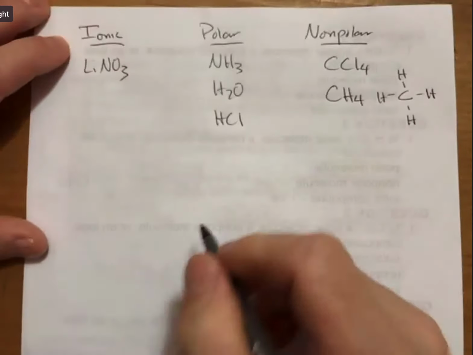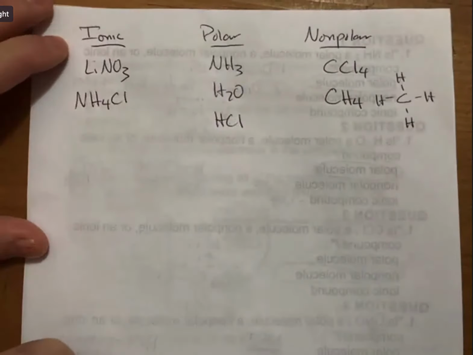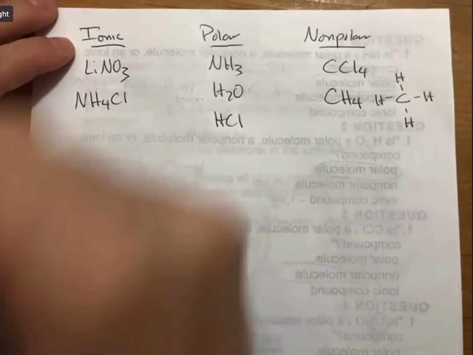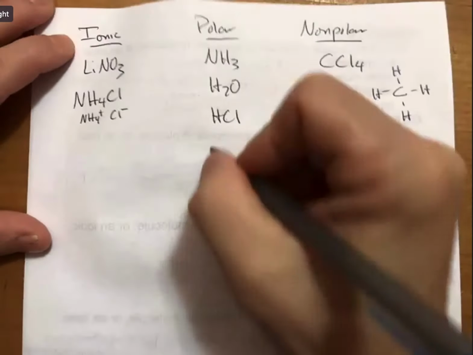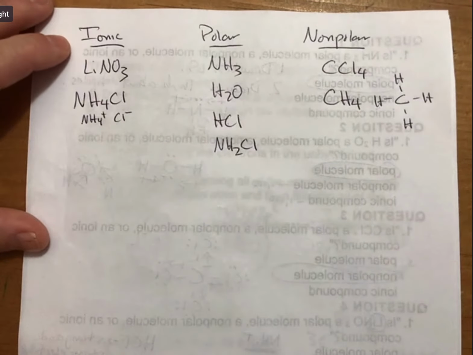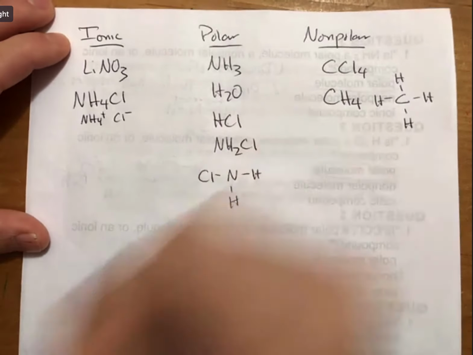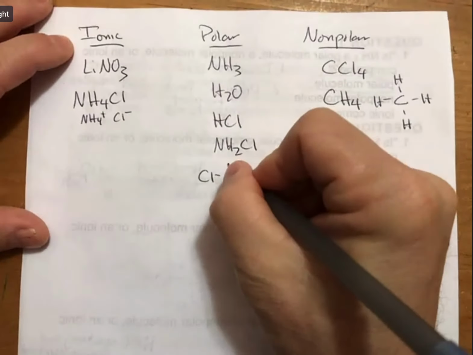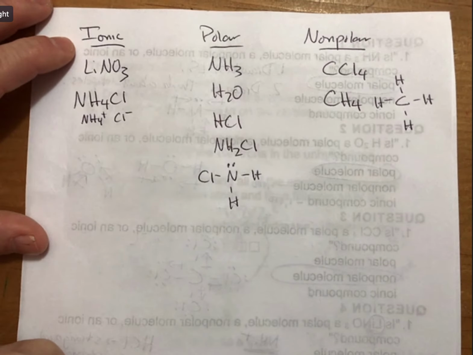So here's a nice set of examples. NH4Cl is ionic because it's got ammonium and chloride. NH2Cl is polar because it's got dipoles that don't cancel. I'm trying to think, I don't think I can come up with a non-polar example with nitrogen.